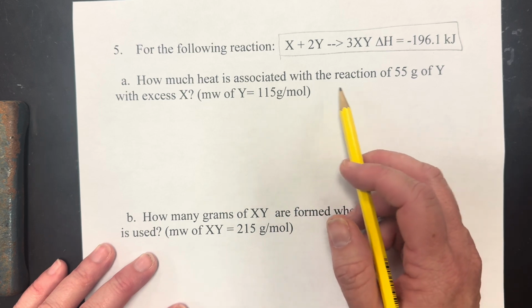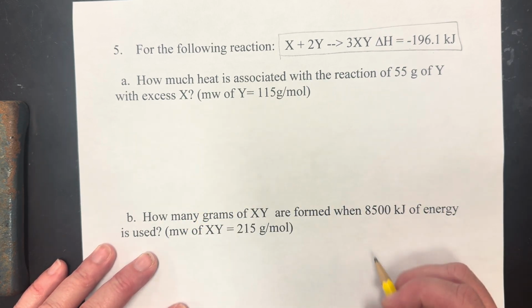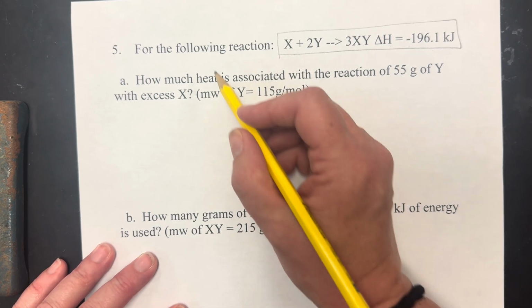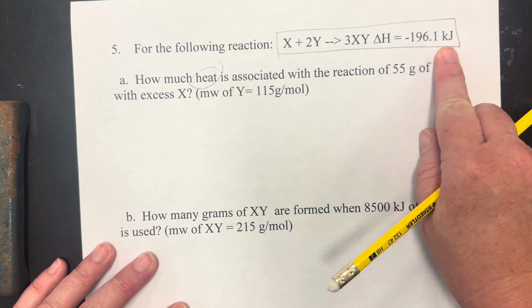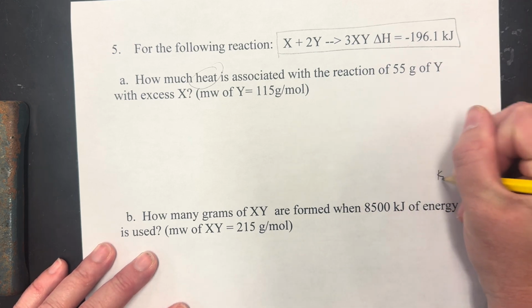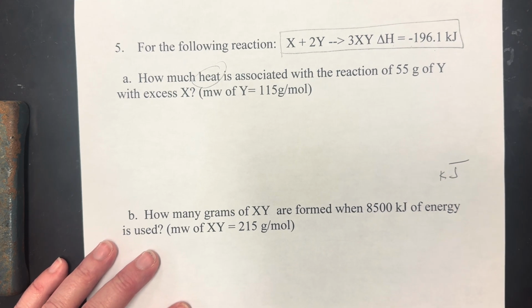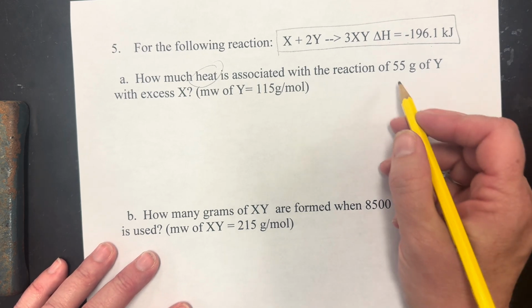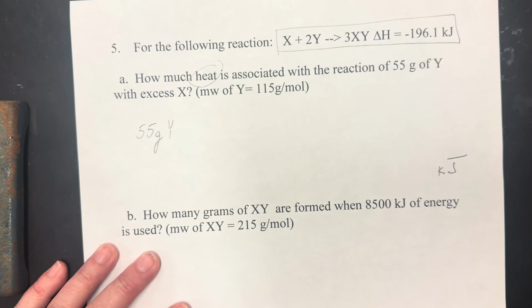How much heat is associated with the reaction of 55 grams of Y with excess X? The molecular weight of Y is 115 grams. So I'm asking for heat. That is another word again for energy. The only energy unit we have going on here is kilojoules, so I'm going to be looking for kilojoules in my problem. I'm going to start with the information I was given. So I have 55 grams of Y.